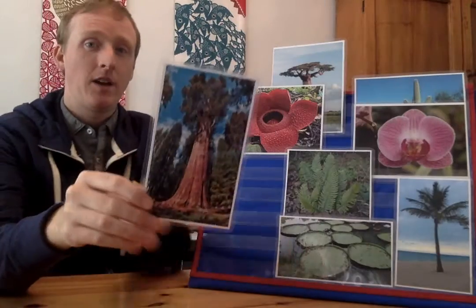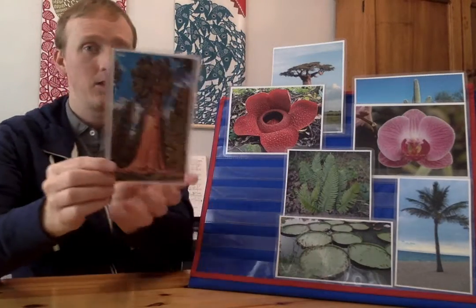I got to go on vacation one time and I got to see the sequoia trees and they were super big. I thought it was really fun. I tried to give it a hug, but I couldn't. It was way too big. I couldn't get my arms anywhere near around it.